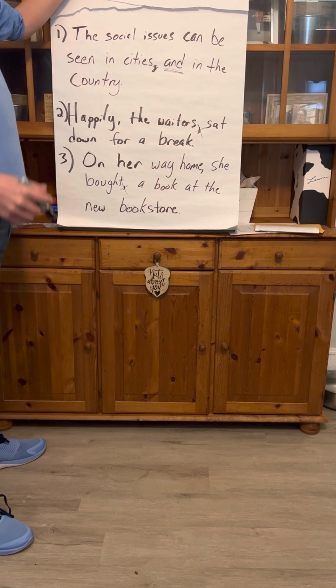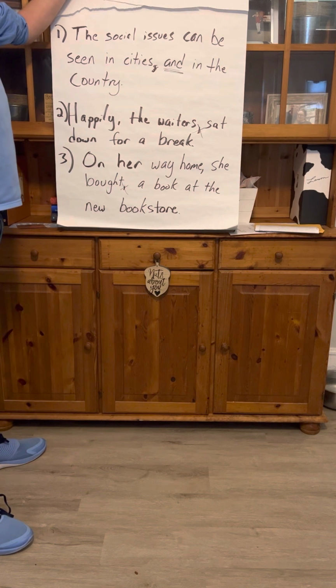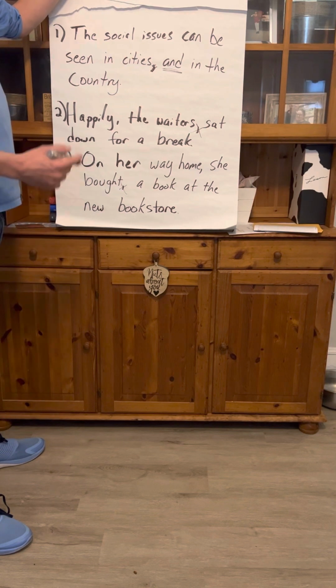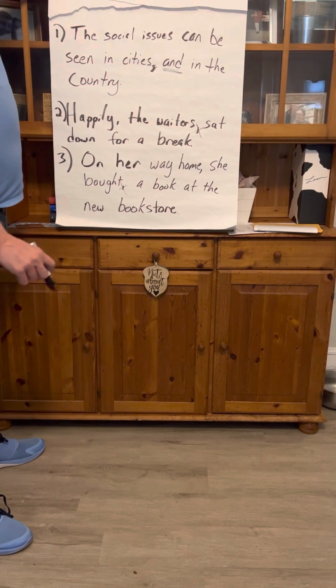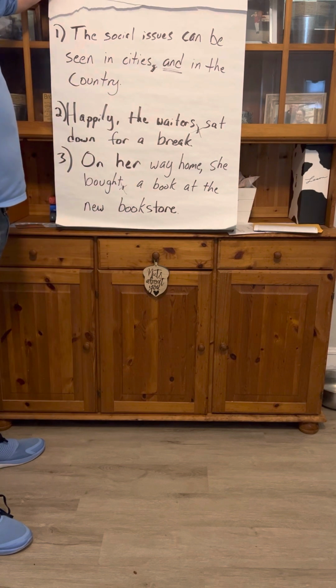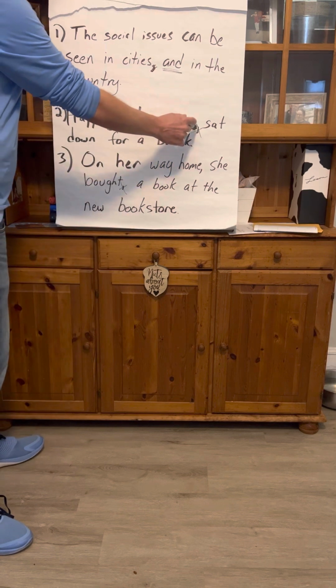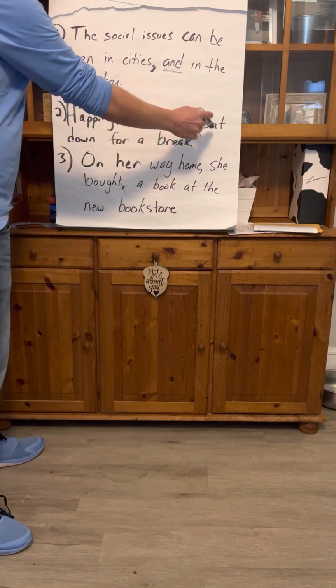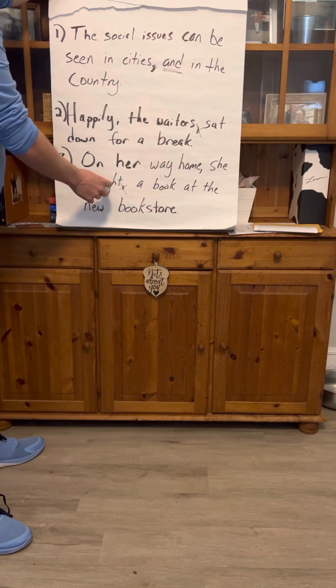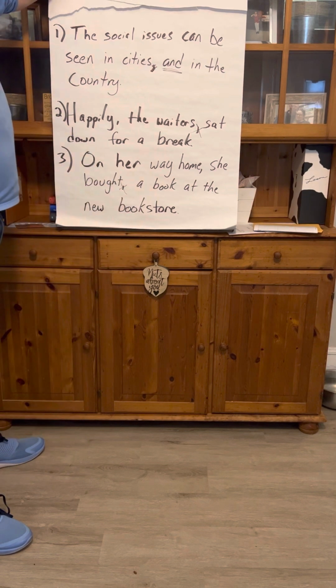All right, so those are just a few. There are more, and I will get to the different types of comma issues. But for right now, make sure that when you have a conjunction, you don't have any type of comma directly before it. Make sure there are no commas between your subject and your verb, and make sure there are no commas between your verb and your object. All right.